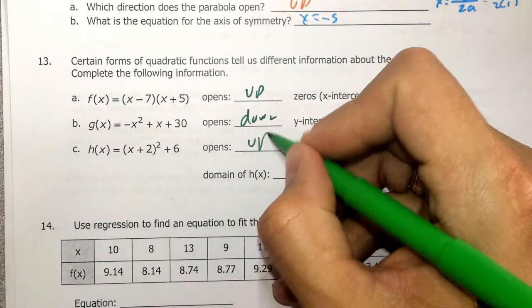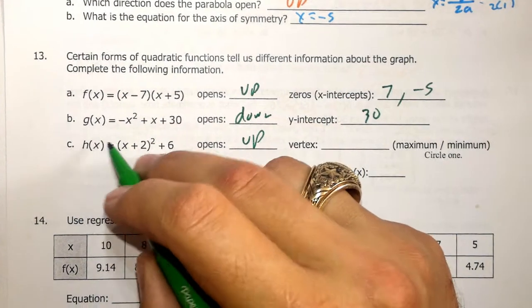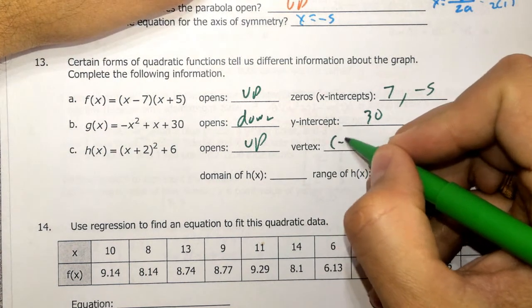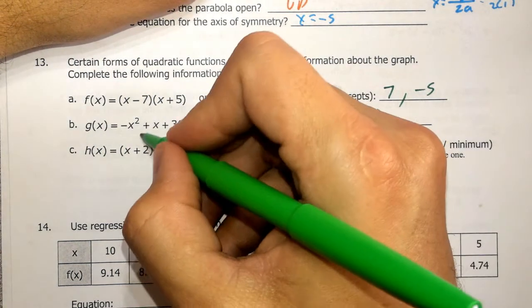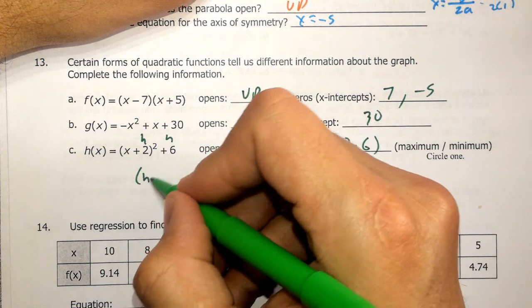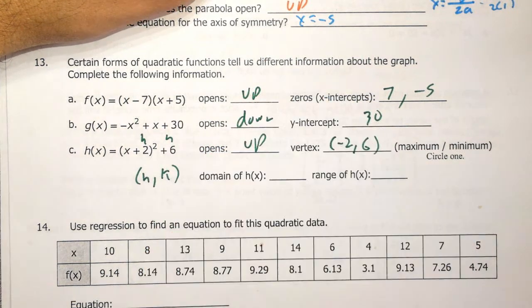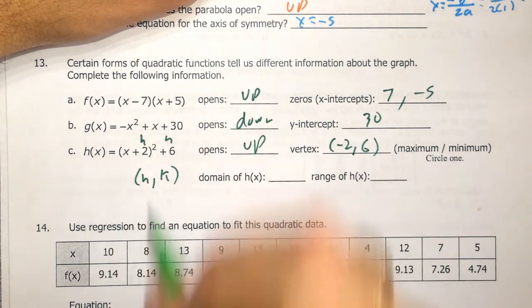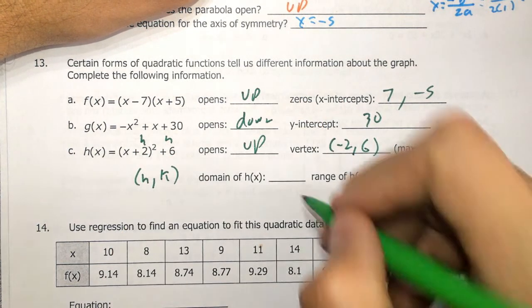This opens up. Again, it's a positive equation here. The a value out here is positive. My vertex is negative 2, 6. This is my h and k, and the vertex is h, k. And the reason that's negative is because this is a negative. Everything in the parentheses is opposite.